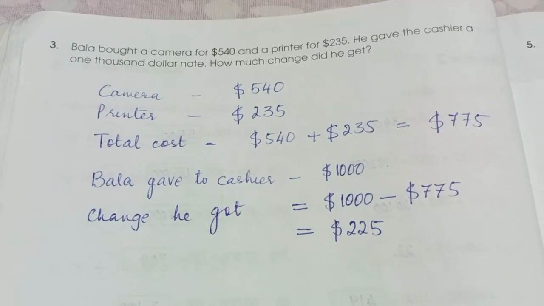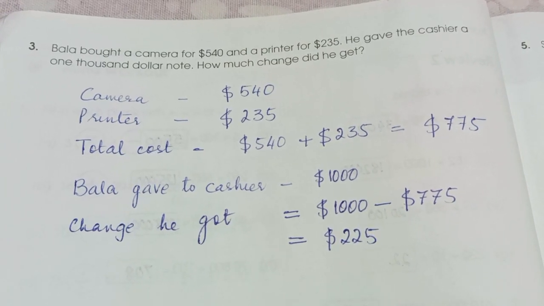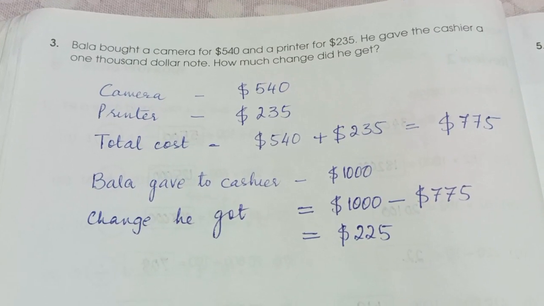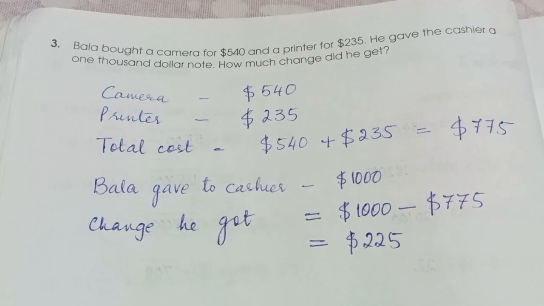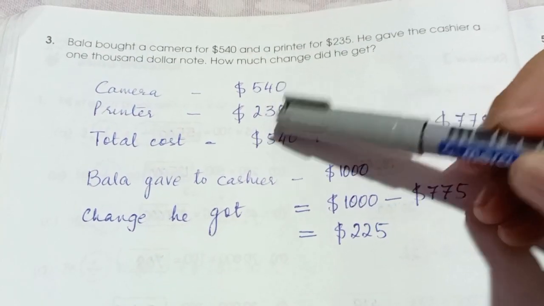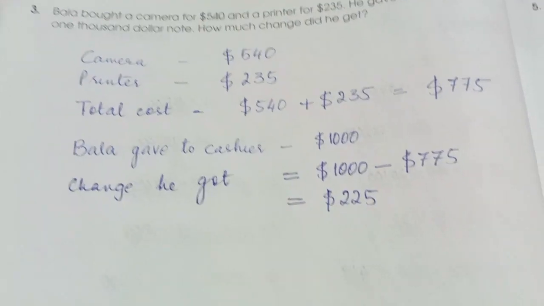Question number 3. Bala bought a camera for $540 and a printer for $235. He gave the cashier a $1,000 note. How much change did he get? So we have to add both the numbers and then subtract the number from 1,000.